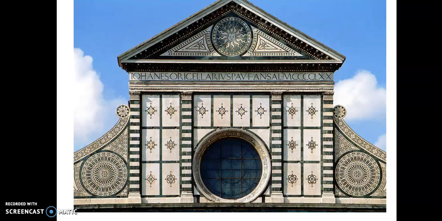This is just a quick example. This is one of the facades of that cathedral. And you can see that we're really picking back up Greek and Roman influences, the pediment and the pilaster style columns. And yeah, we're celebrating that heritage again.